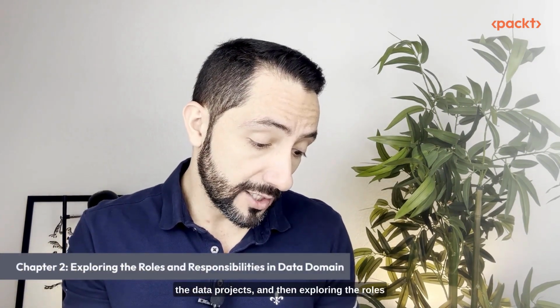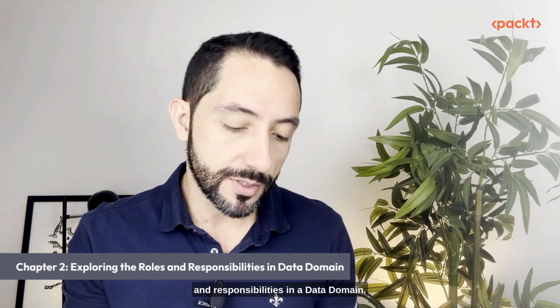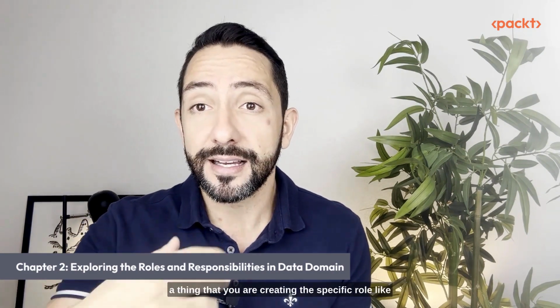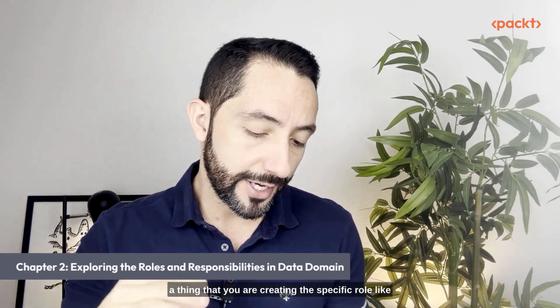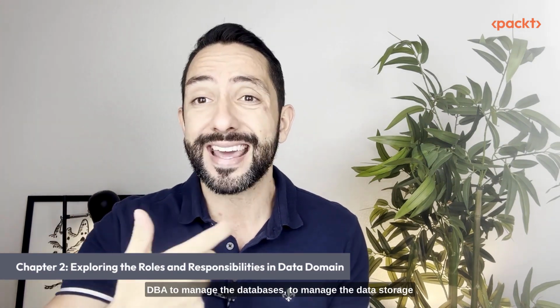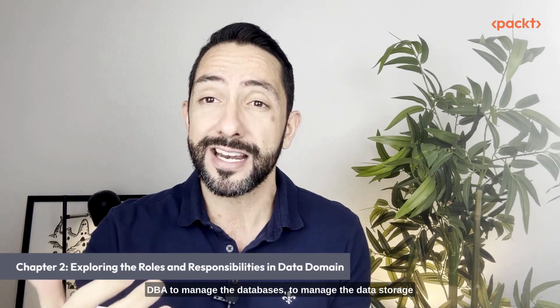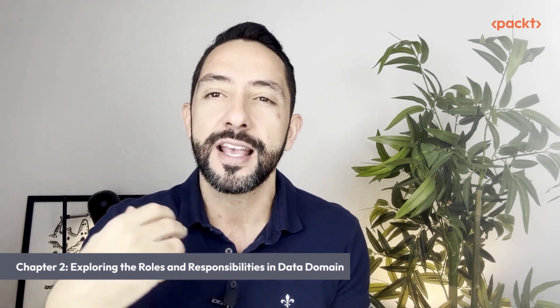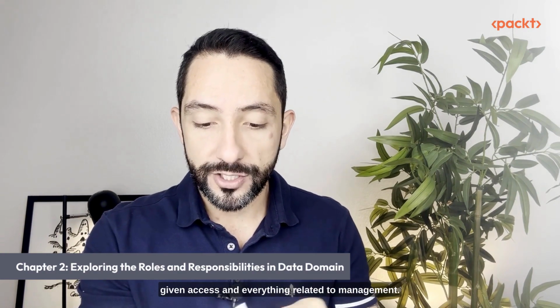And then exploring the roles and responsibilities in a data domain. A data domain is a data organization inside a company, inside a team, where you create specific roles like the DBA to manage the databases and data storages, giving access and everything related to management.